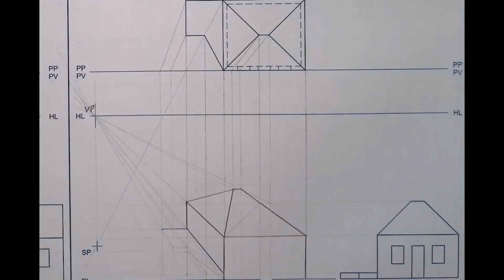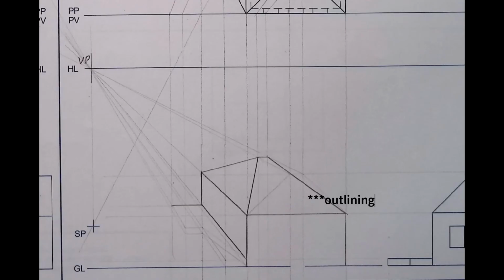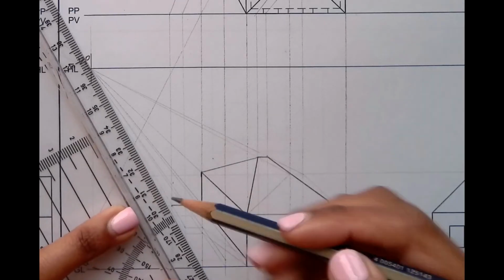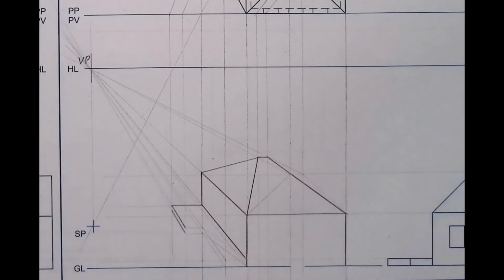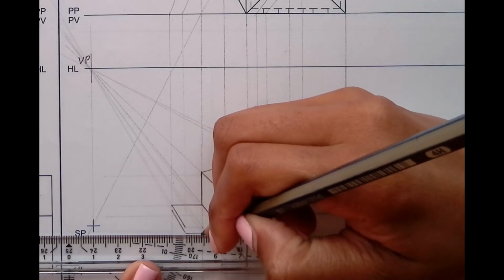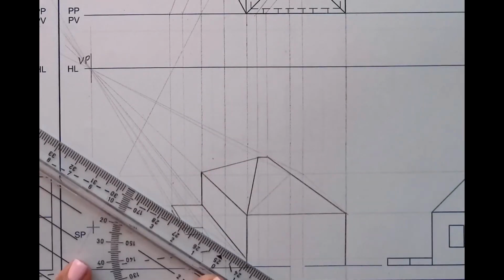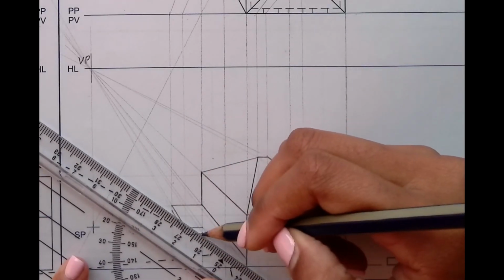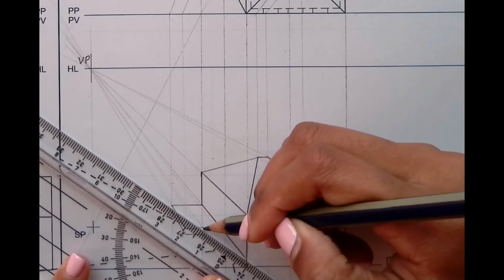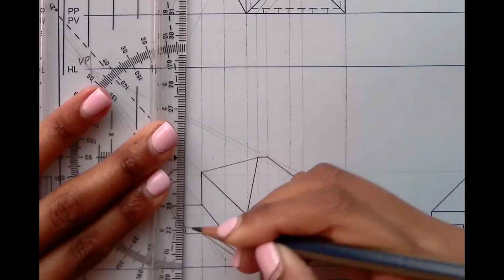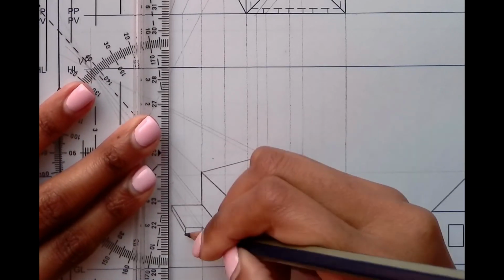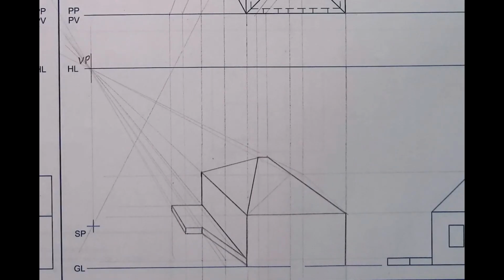And like that. Now I'm just going to zoom in so that you can see when I'm outlining. And there is our drawing.